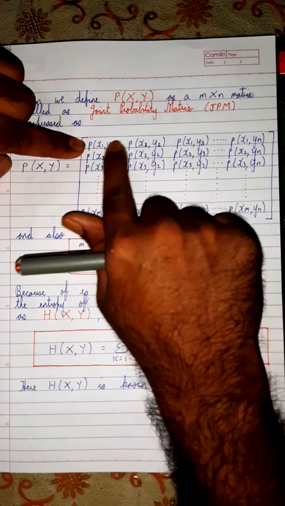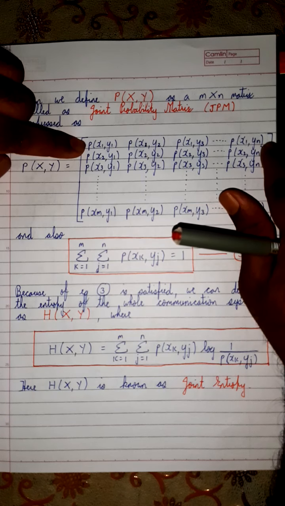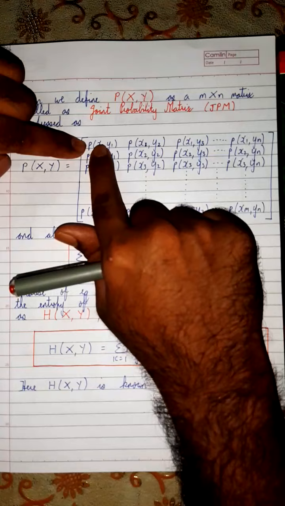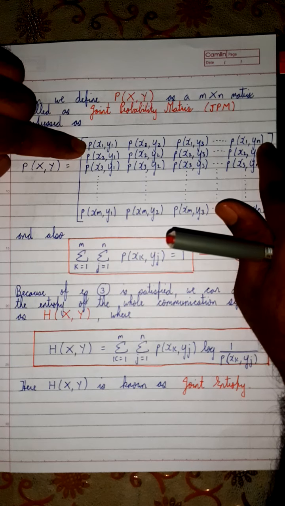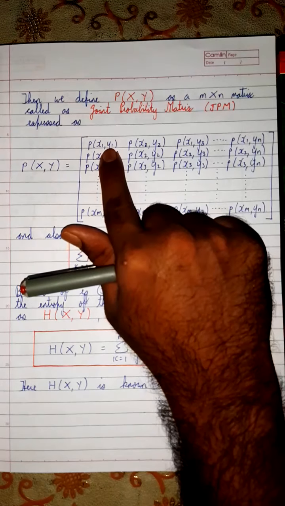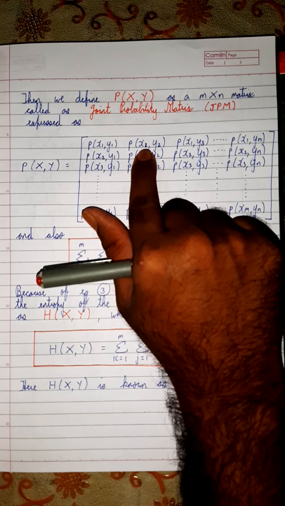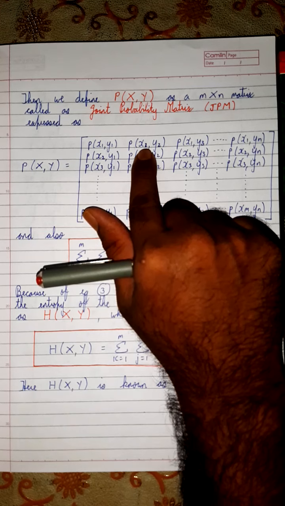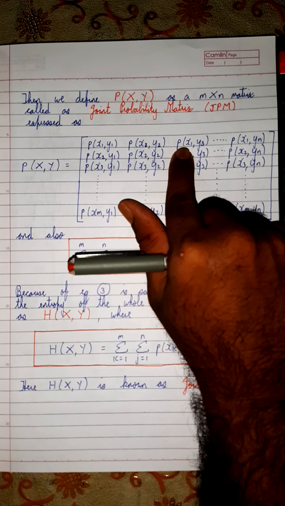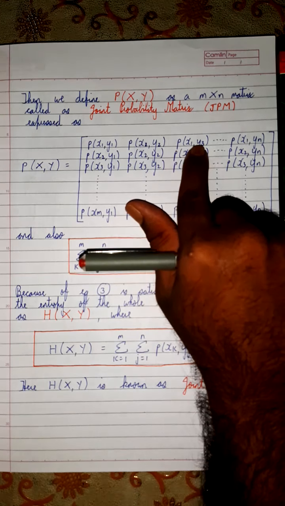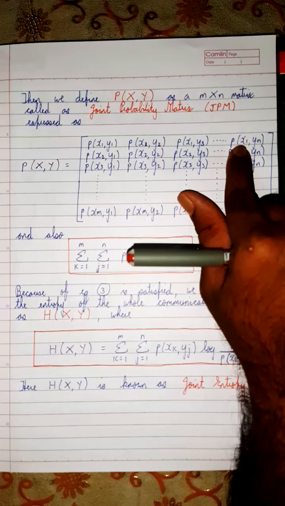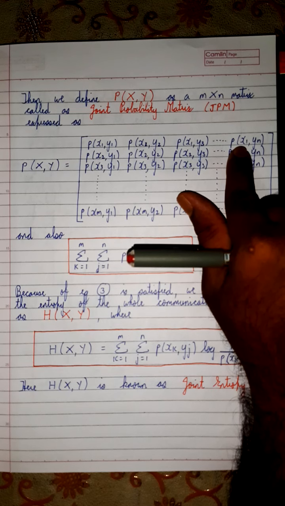So if I add the elements of the first row, I get the probability that x1 is transmitted and y1 is received, plus the probability that x1 is transmitted and y2 is received, and so on, up to the probability that x1 is transmitted and yn is received.